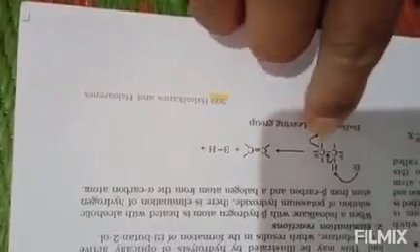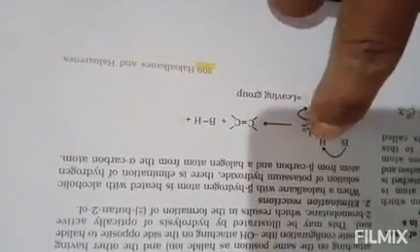So this is the example which we have seen here. This is alpha, this is beta. From beta, hydrogen will be removed. Hydrogen removed means the electron pair will be given here, so it becomes a double bond, and the excess electron on this alpha carbon will be taken by X. So you will get a double bond compound.